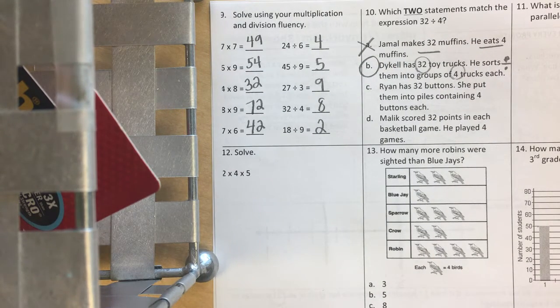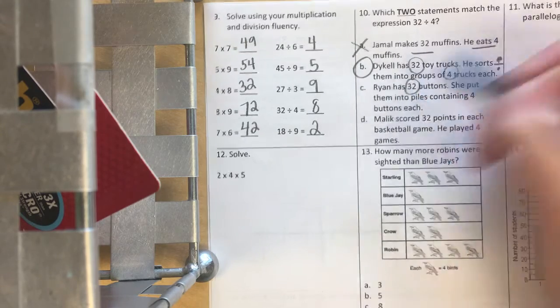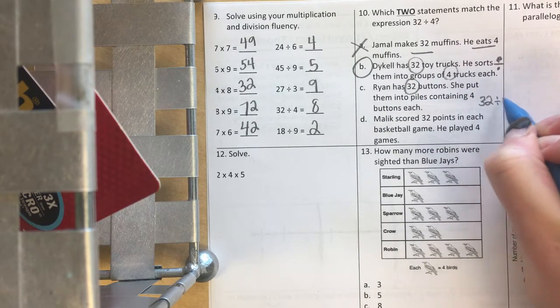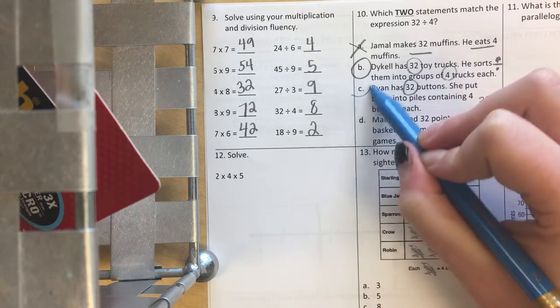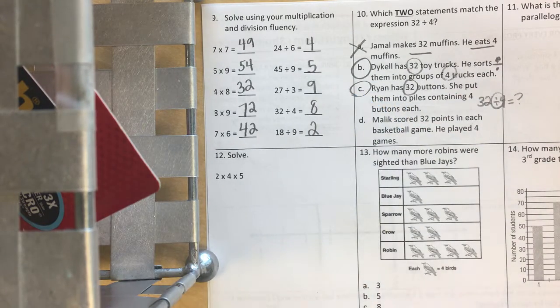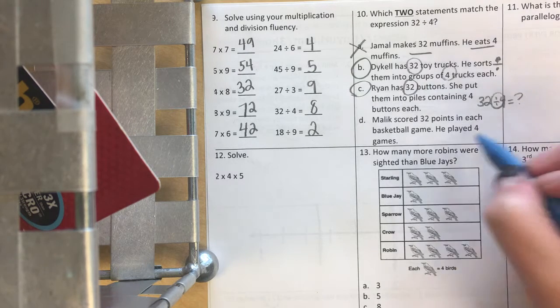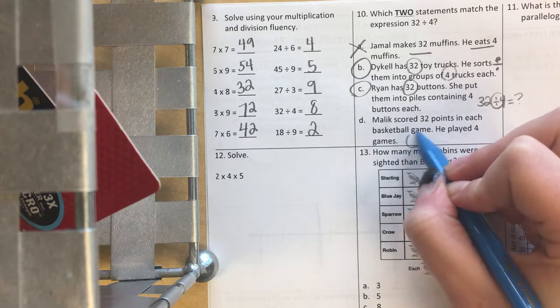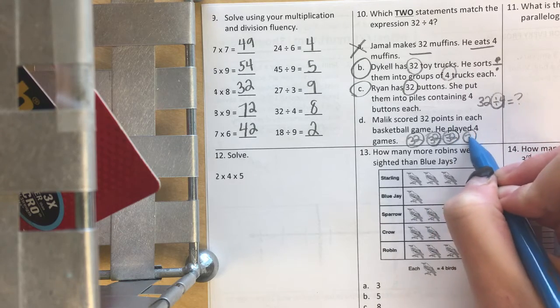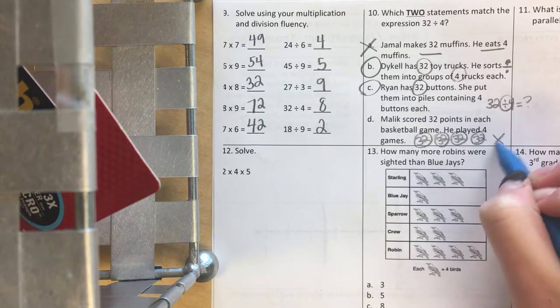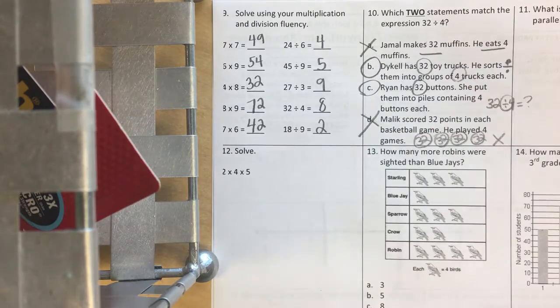Ryan has 32 buttons. She puts them into piles containing 4 buttons each. Again, I'm starting with 32. I'm then putting them into 4 buttons each. That's going to be division as well. And we'll just double check for letter D. Malik scored 32 points in each basketball game. He played 4 games. So he played 1 game and scored 32 points, another game, a 3rd game, and a 4th game. That's repeated addition or multiplication. So that's not going to be our answer.